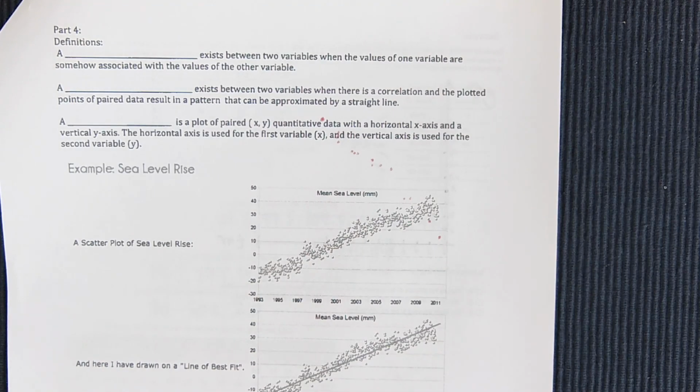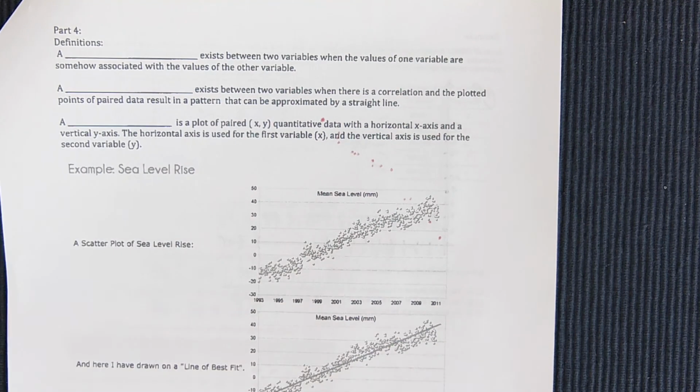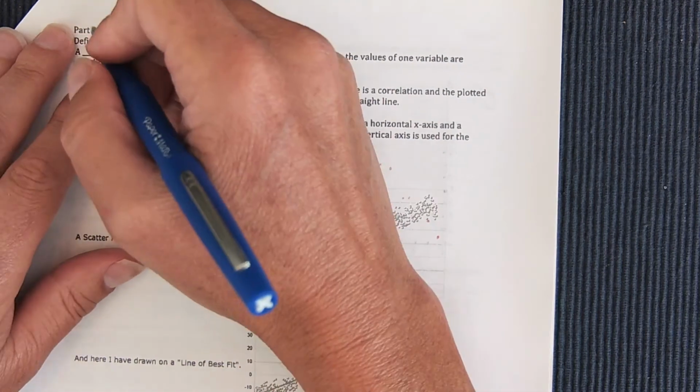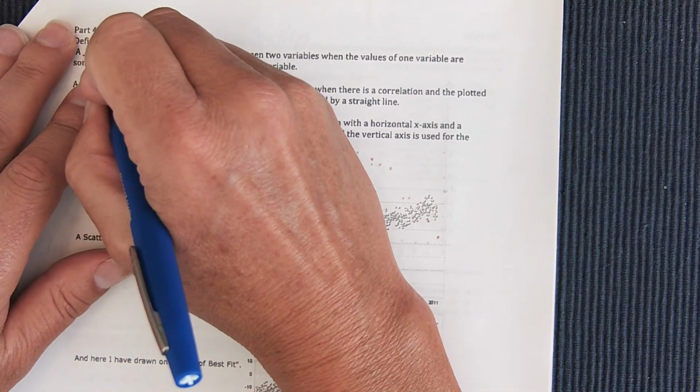Hello, and welcome to the last part of chapter 2. This is the fourth part, and this is going to be about linear correlation. There's a couple of fancy words there. So we're going to start with defining the word correlation.